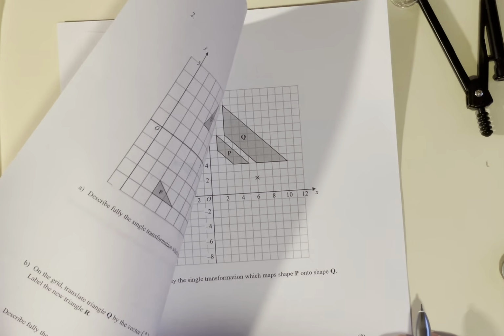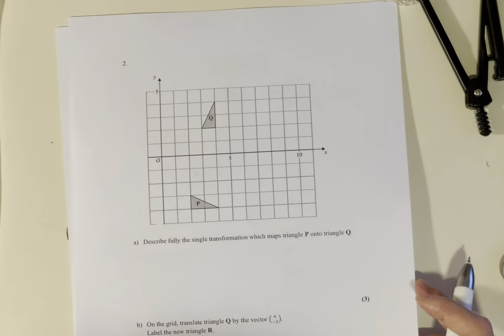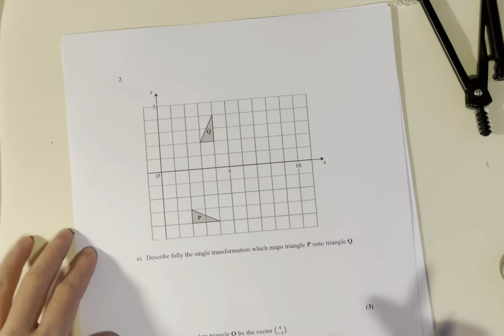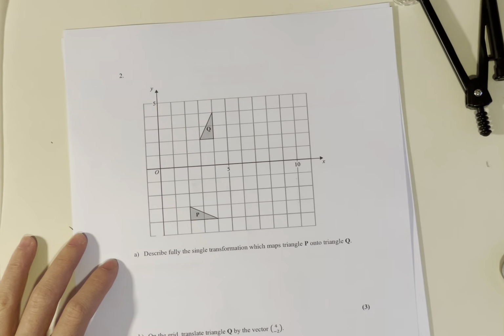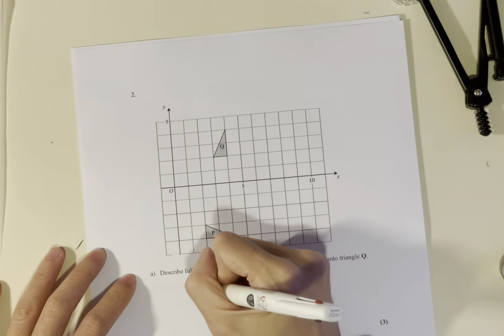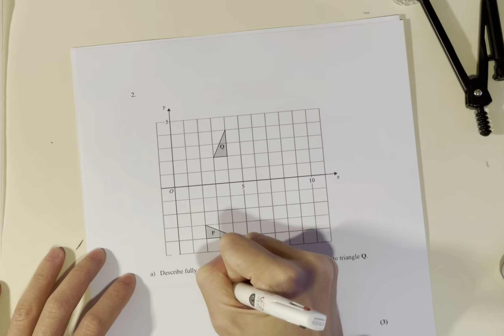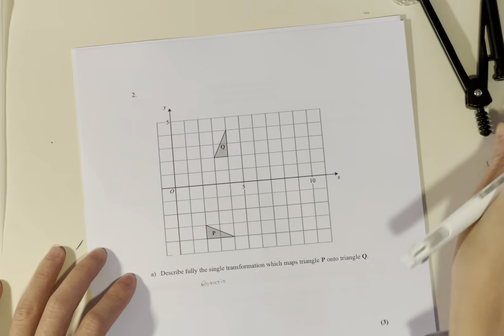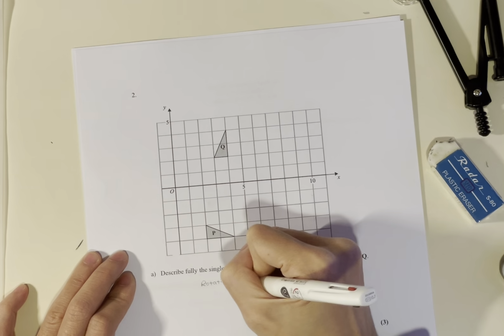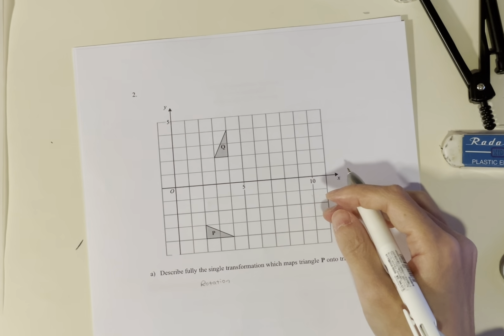So here comes the second question. The second question, again, asks you to describe fully what is the single transformation from triangle P to Q. And again, you can see that this one is a rotation again. So rotation. And I have to look at it.